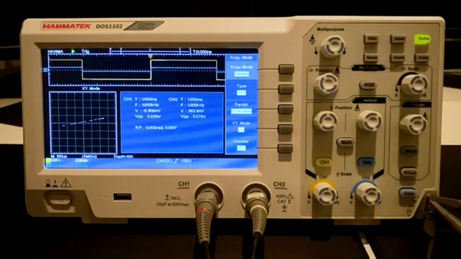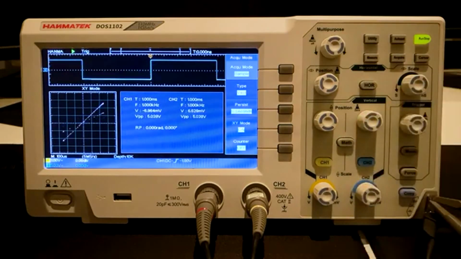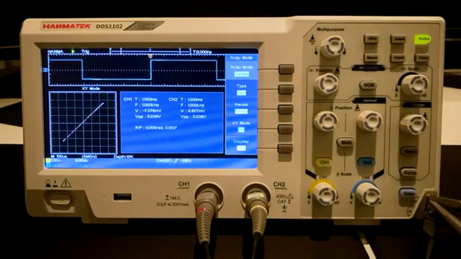The result is a straight line with a rise. The vertical gain of channel 1 and 2 are set to the same values. Now a straight line is created at an angle of 45 degrees.